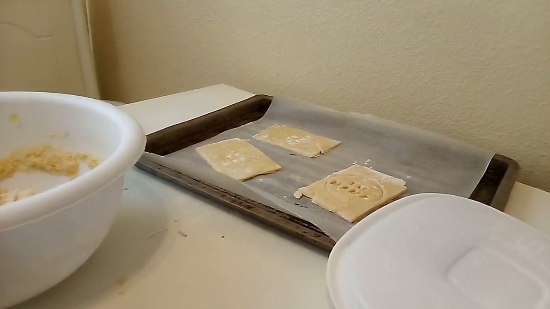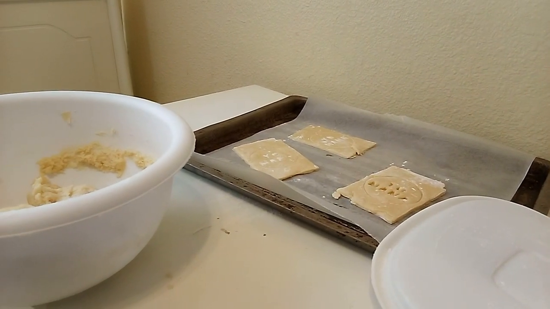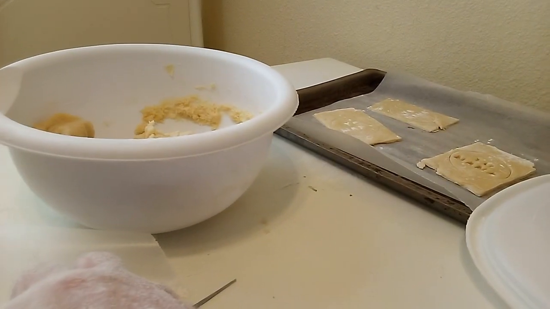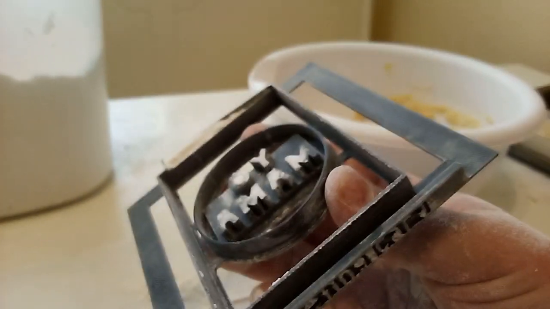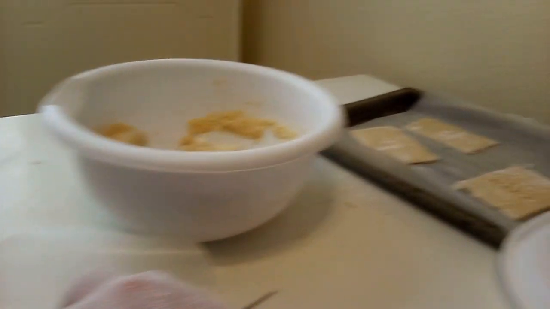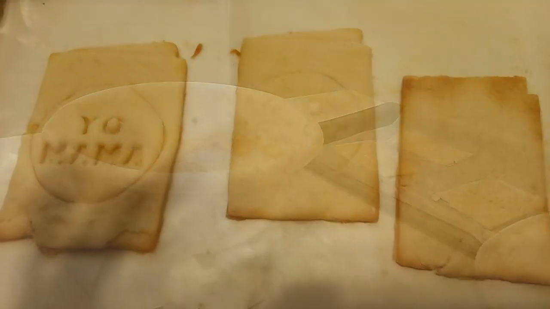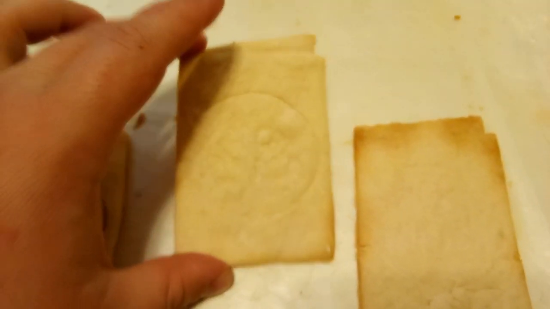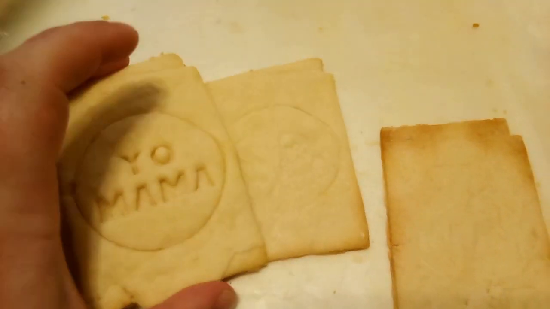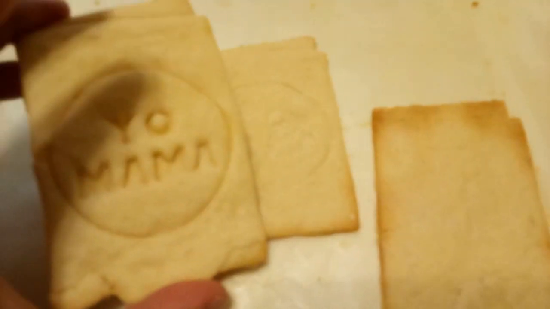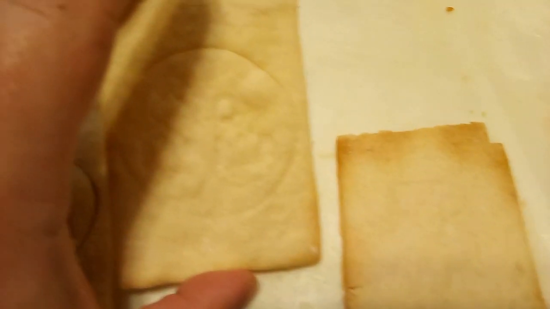But yeah, I'll go ahead and bake these. And then after that, I will eat them. But I'll see how good they are when they bake up. So here they are baked. Only one of them you can see the words, unfortunately. You can kind of make it out at just the right lighting on this one.